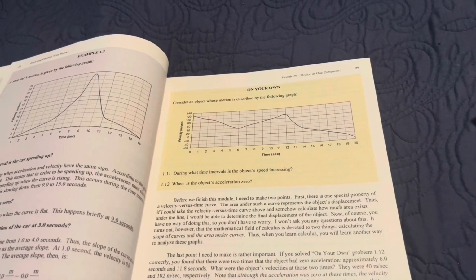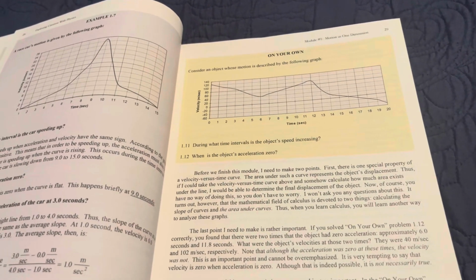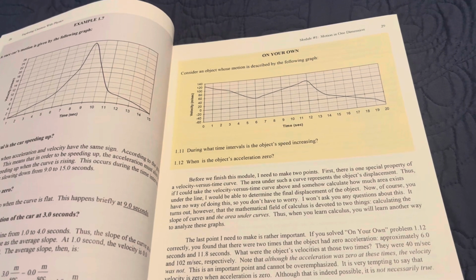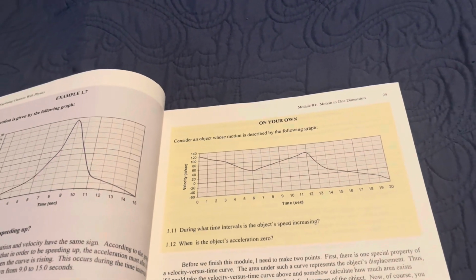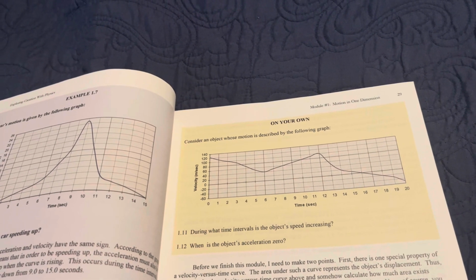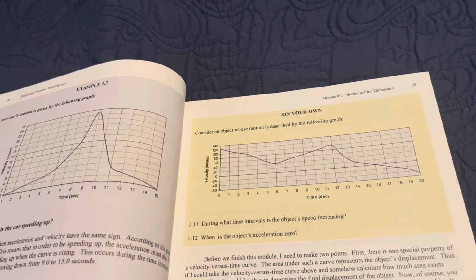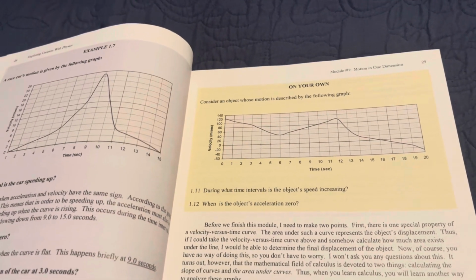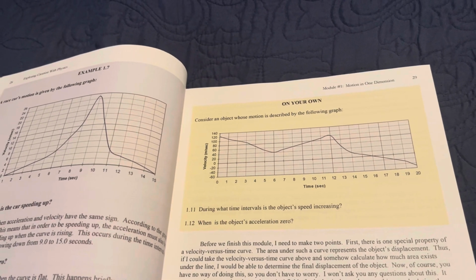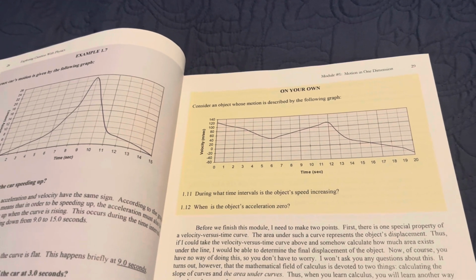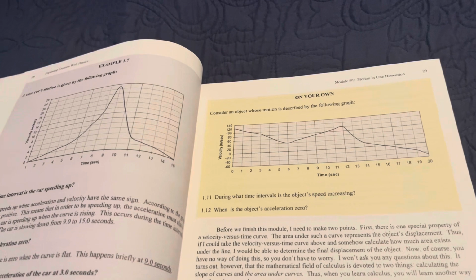All right, another thing that your book talks about is they talk about on this kind of graph, on a velocity versus time graph, that the area under the curve represents the object's displacement. We don't really have in this class a way to measure that, and we're not going to be talking about it, but that is something that when you get to calculus, you calculate slopes and areas under curves. Okay, so that's something that you could explore in that.